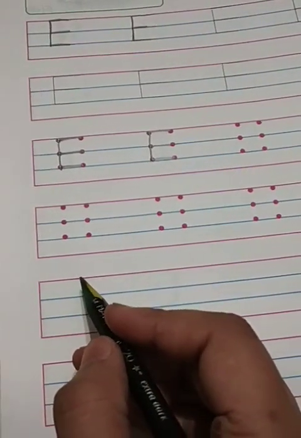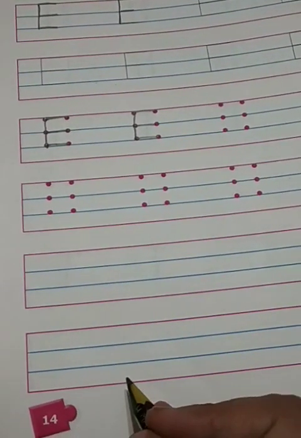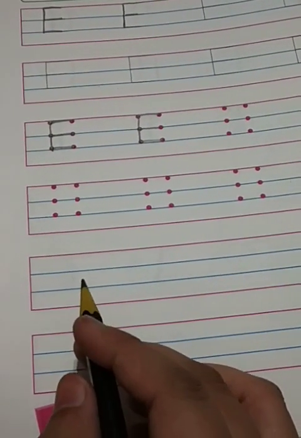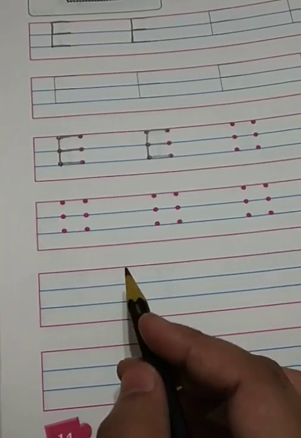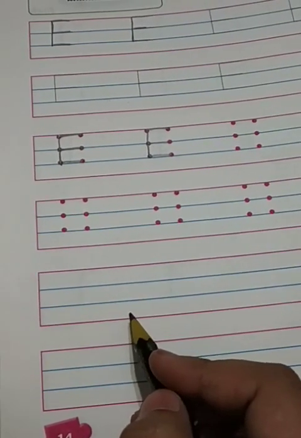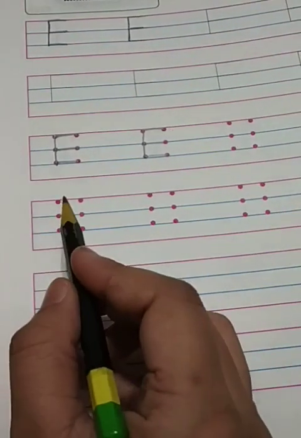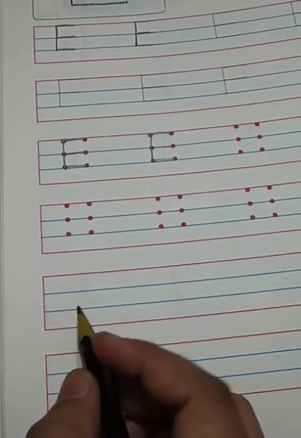Now come forward to this line, but there is no dot, there is no line, because here you have to write by yourself. So how many lines are there? 1, 2, 3, 4. But we have written letter E in only 1, 2, 3 lines. So here also we will write letter E in 3 lines.